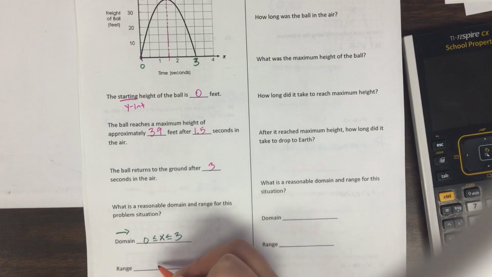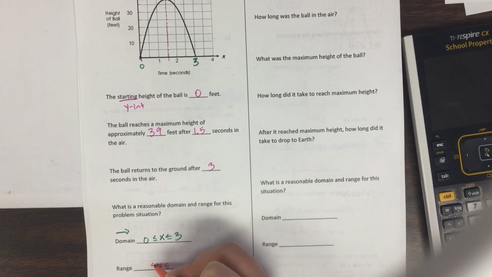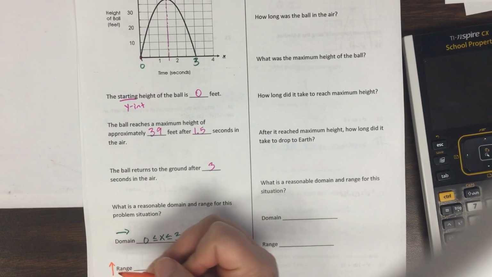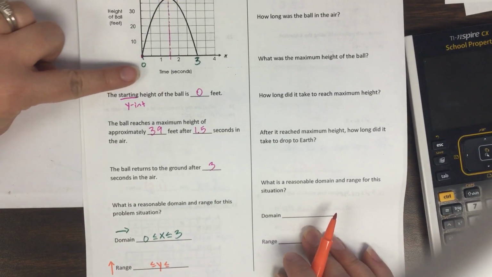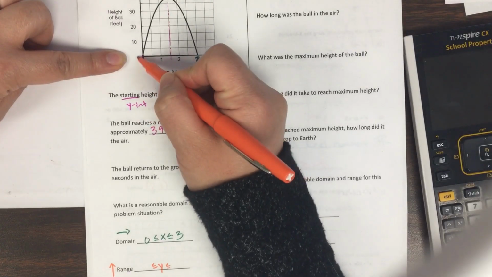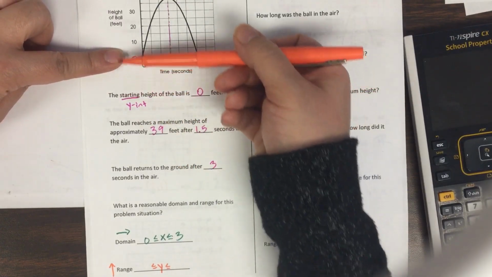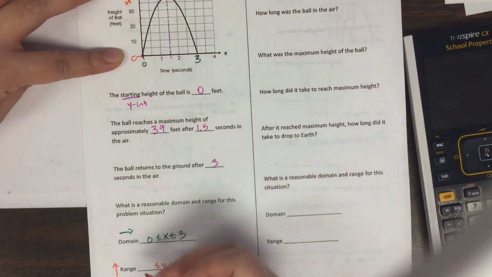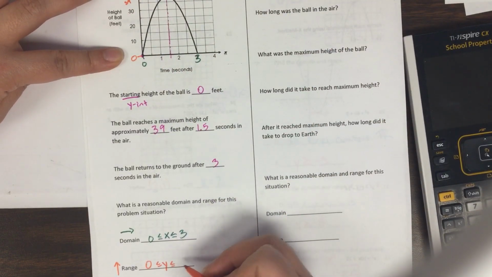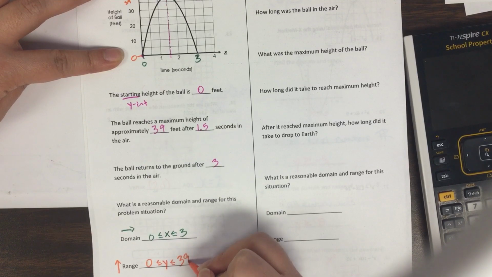Range are the y values. So I'm going to go ahead and set it up. Y values, that's vertical, goes from the bottom to the top. So same thing from the bottom. I first encounter the graph at that value of 0, and it goes all the way up to what we said earlier at that max of 39. So my y is greater than or equal to 0, but less than or equal to 39.